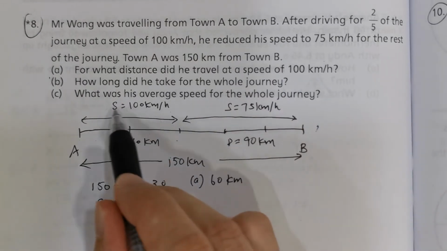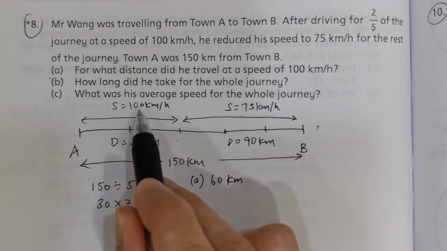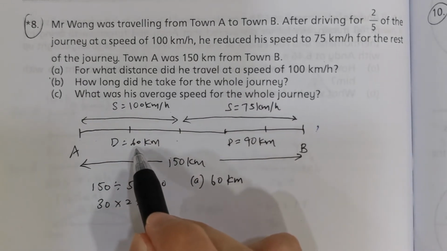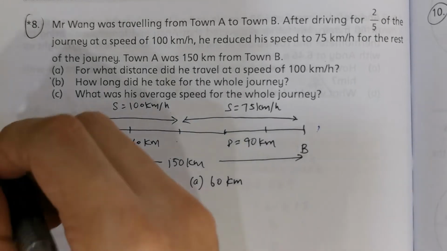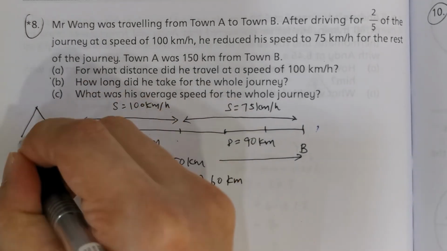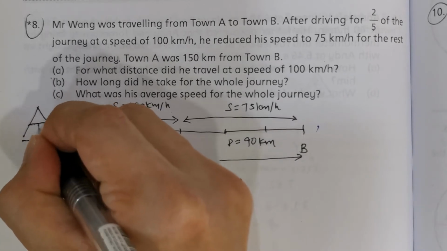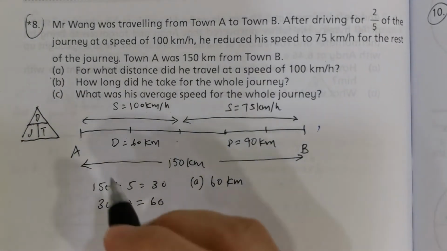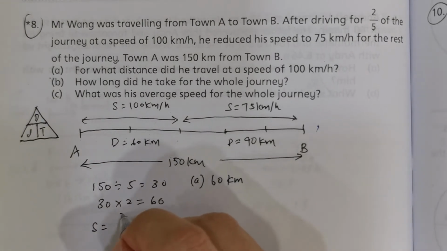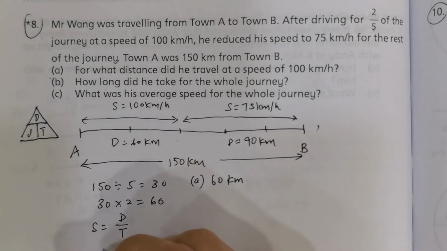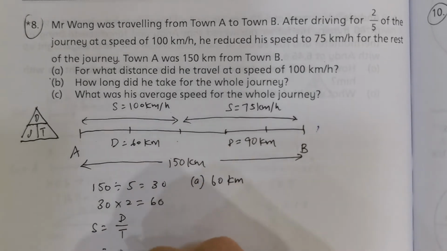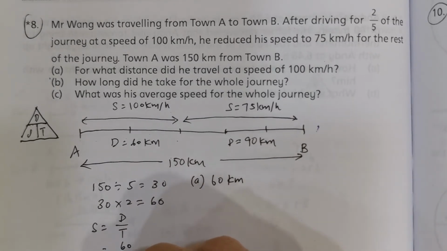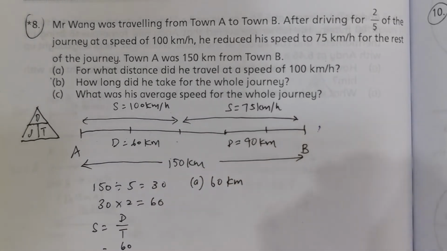So let's find out the first 2 parts of the journey. At the speed of 100 kilometers per hour, the distance traveled is 60 kilometers. Now, do not forget, always draw your triangle by the side, and then you'll never go wrong. So to find our speed, write down the formula, distance divided by time. Now distance is 60. We need to find time.